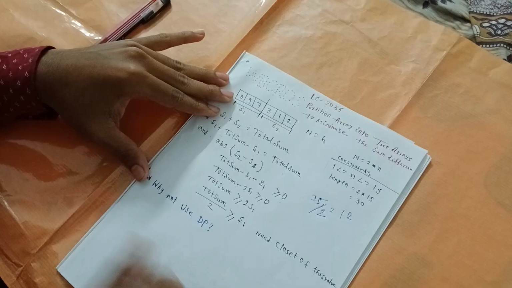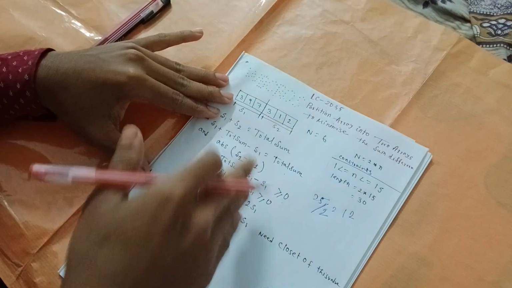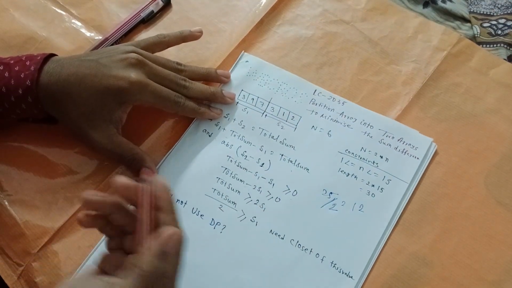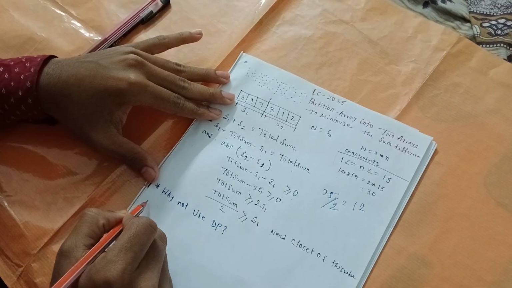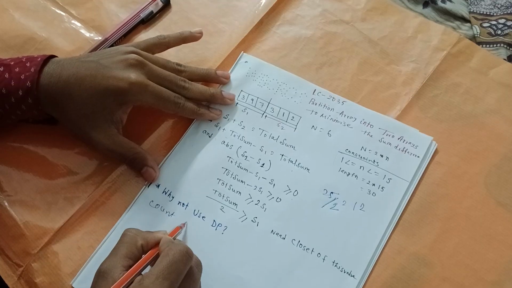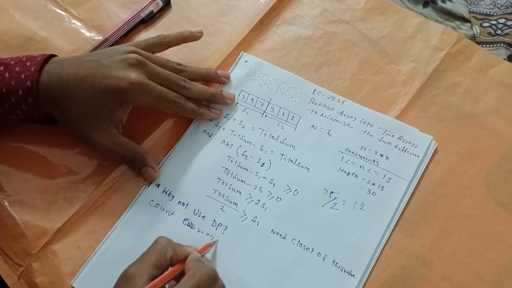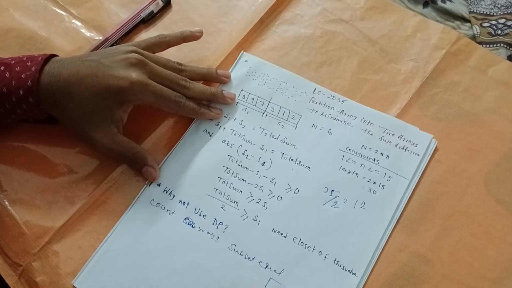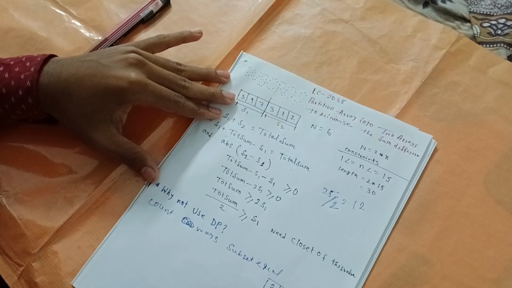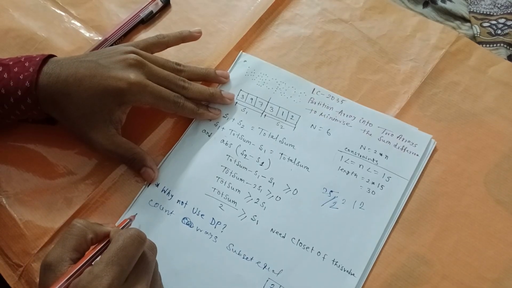So I will solve one question by meet in the middle, then I will show you how this question is solved. If you have solved dp questions, you have heard a question like count the ways subset equals sum. Subset equals sum means if our array has 2 3 1 5, and our target value is 5.